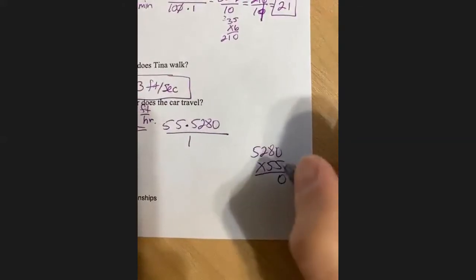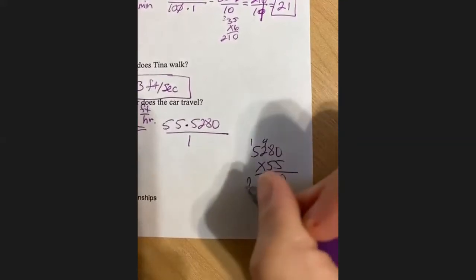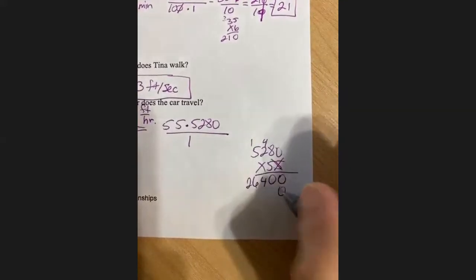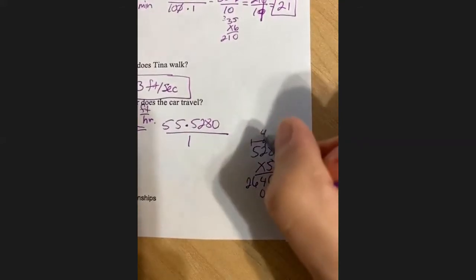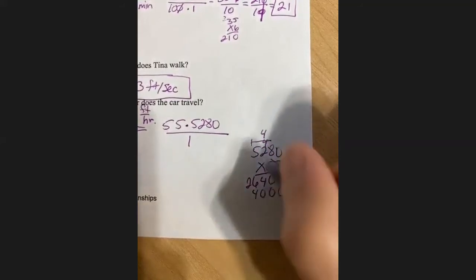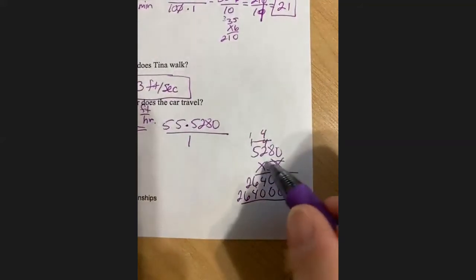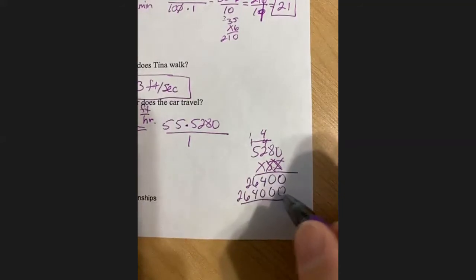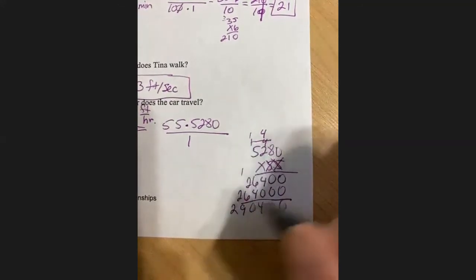So we have a 4-digit by 2-digit. 0 5s is 0, 5 8s is 40, carry 4, 10 and 4 is 14, 25 and 1 is 26. Hug, kiss. We got 5 0s is 0, 5 8s is 40, carry 4, 10 and 4 is 14, carry 1, 25 and 1 is 26. Just a reminder, multiplying by 2 digits that are identical, both rows should look identical, just shifted 1 to the left on this value because of your power of 10. And that should be it.